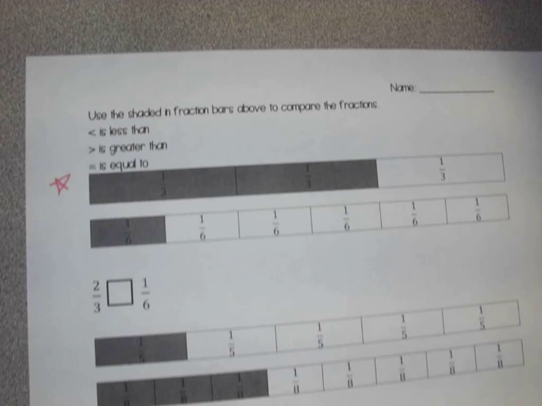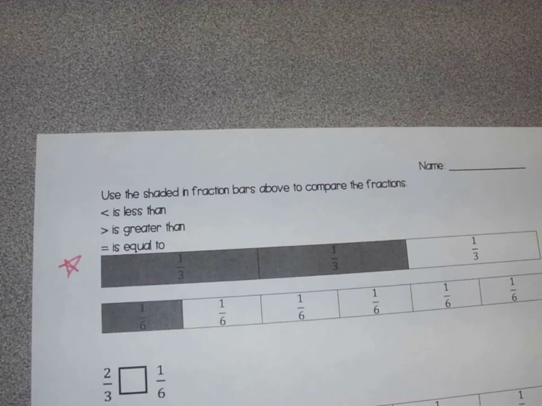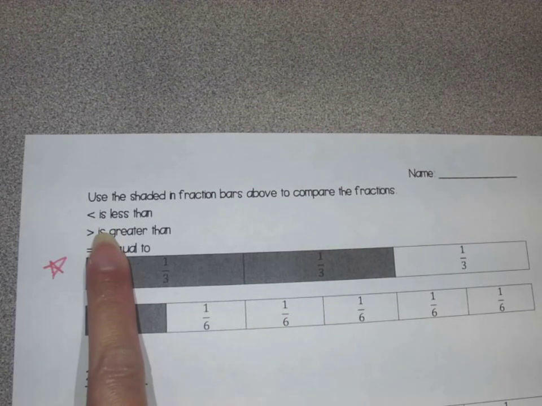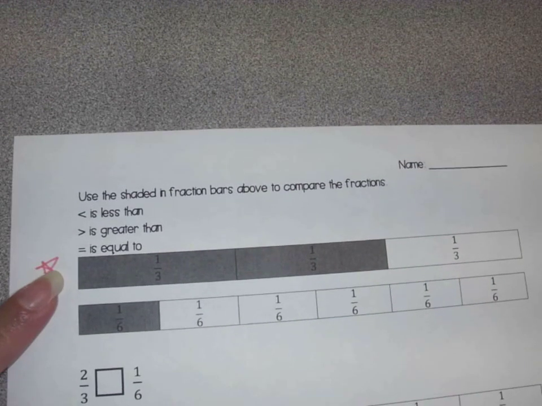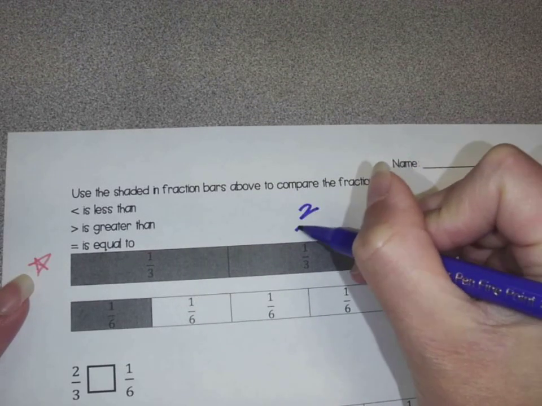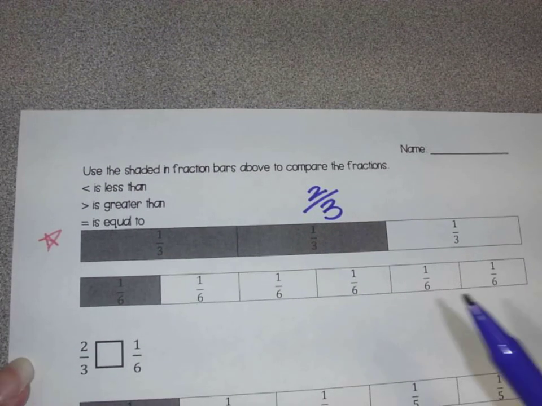Here, when you have models, in this case here are some fraction bars, or we can say fraction strips. So we're going to use the shaded in fraction bars to compare these fractions. Sometimes you have to be able to shade them first and then use them. So remember, we're going to use the less than, greater than, or equal to symbols to compare these fractions. As you can see here, this first bar represents 1/3 plus another third, so that's 2/3 that are shaded, and this fraction bar right here, 1/6 is shaded.